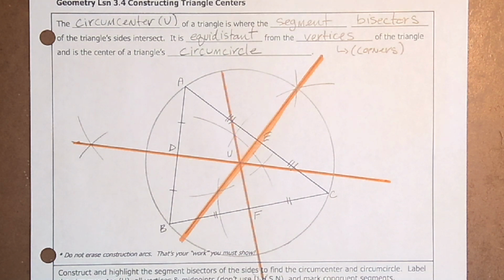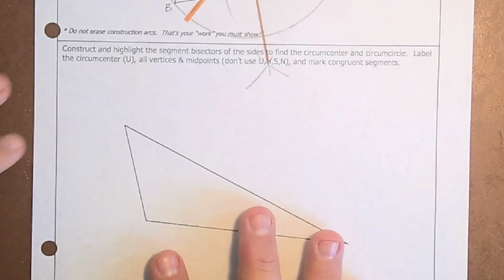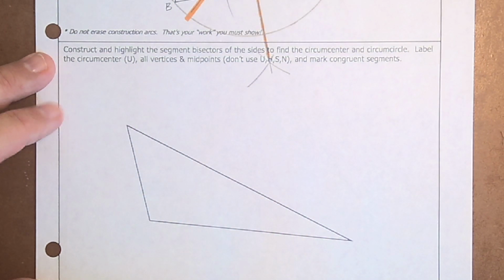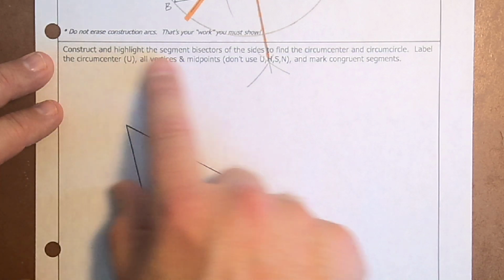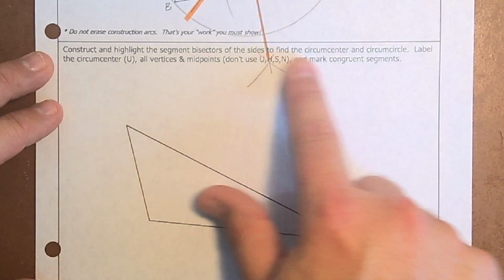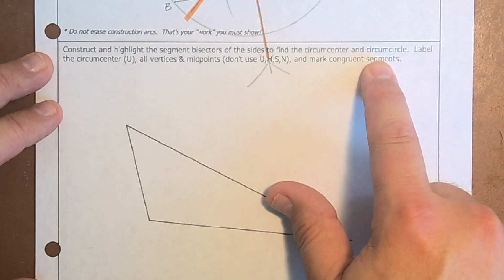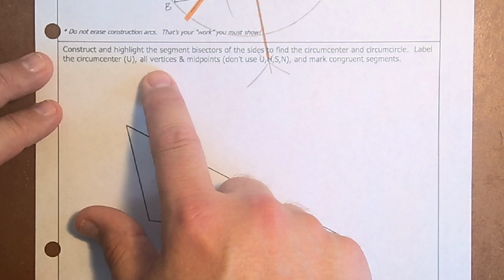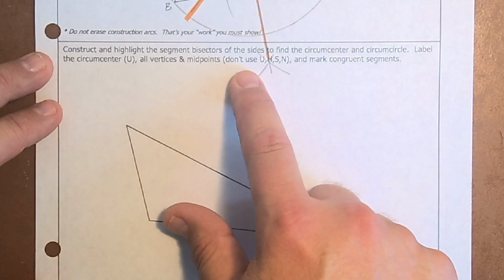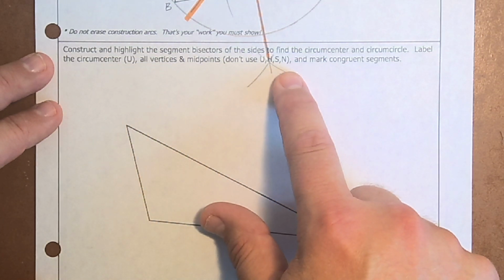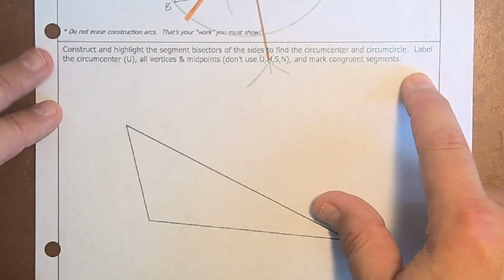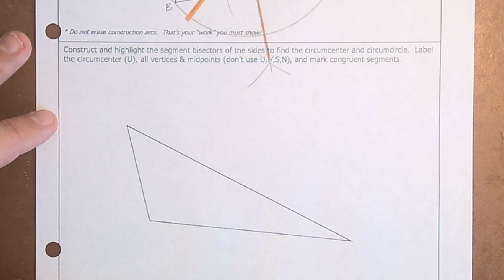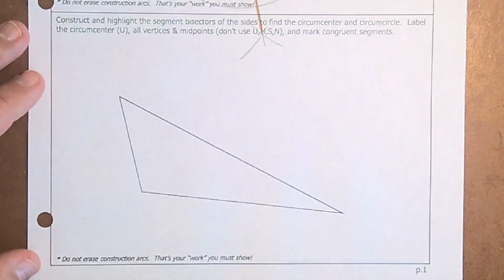All right, let's talk about instructions for your practice problem that you're going to do right now. You're going to construct and highlight the segment bisectors of the sides to find the circumcenter and circumcircle. You're going to label the circumcenter U. You're going to label all the vertices and midpoints, not using U, H, S, or N. And you're going to mark all congruent segments. We're going to construct the circumcenter and the circumcircle.